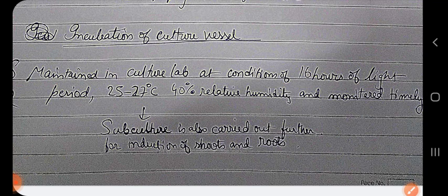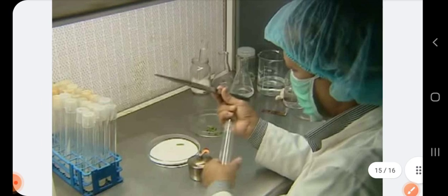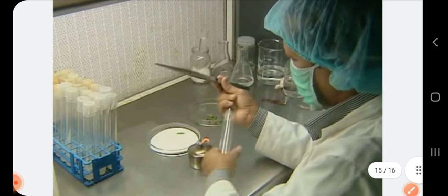Okay, now this picture is taken from a YouTube source where you can see how aseptically this researcher is inoculating the explant into the culture tube in front of a laminar airflow and with the spirit lamp. Generally we use a spirit lamp, but you can also use a Bunsen burner with a low flame, if a setup is available there. Otherwise you can go for a spirit lamp as well.